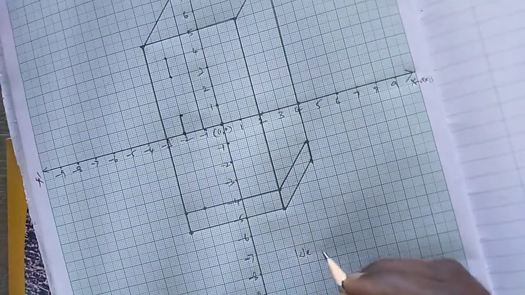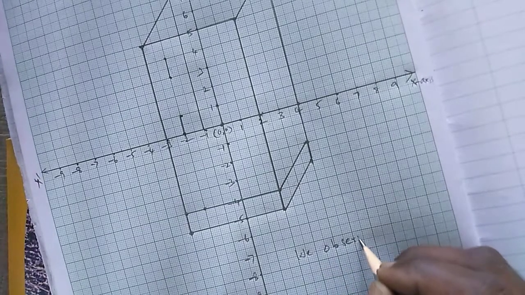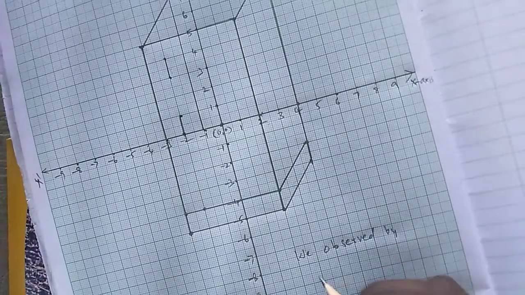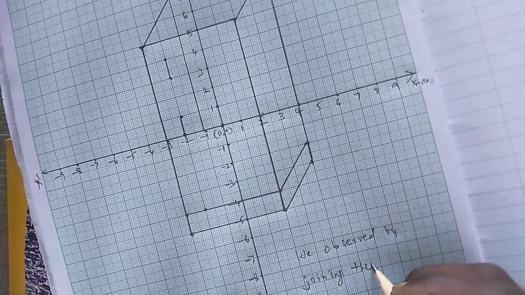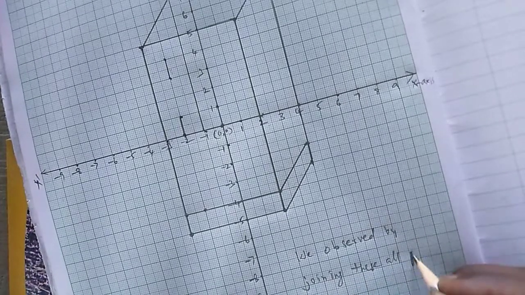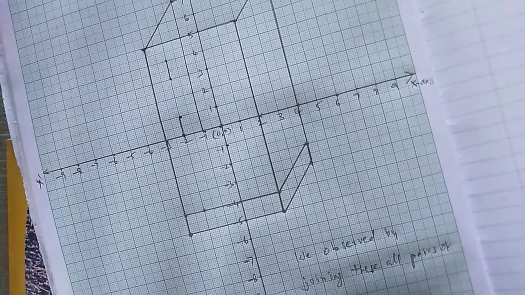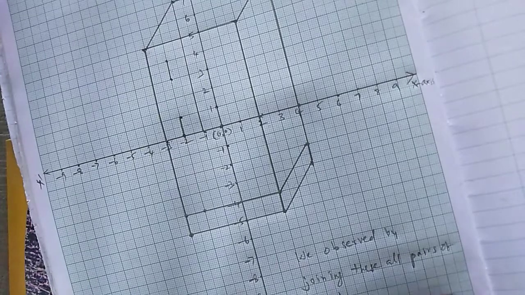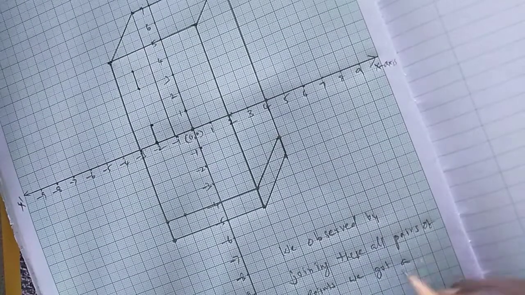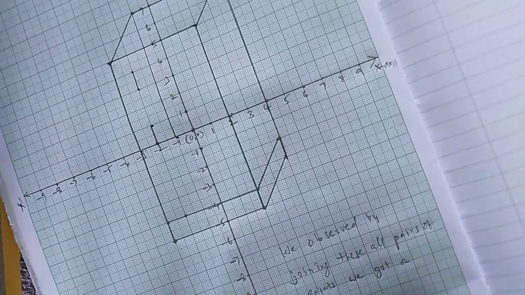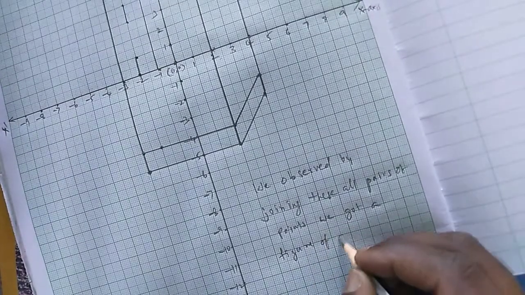We observed that by joining all these pairs of points, we got a figure of a fridge.